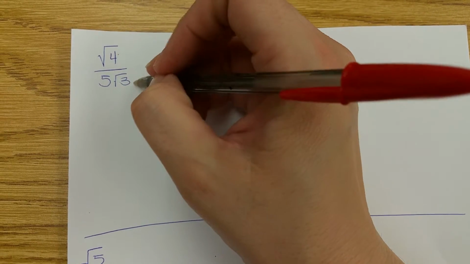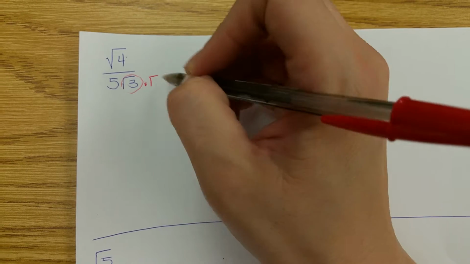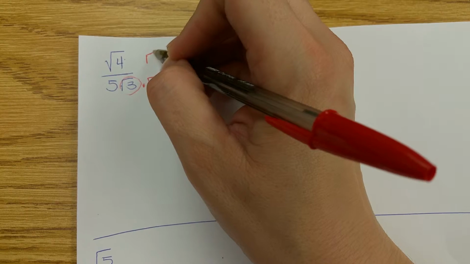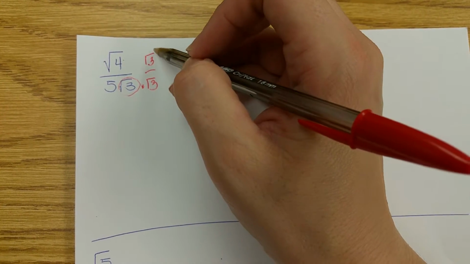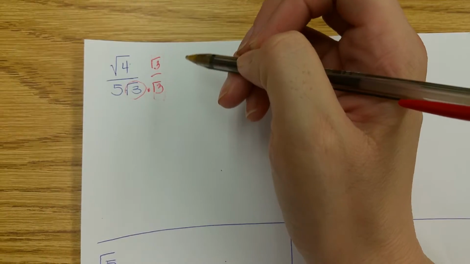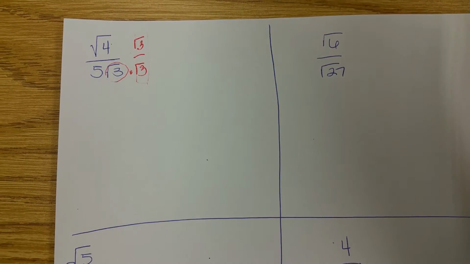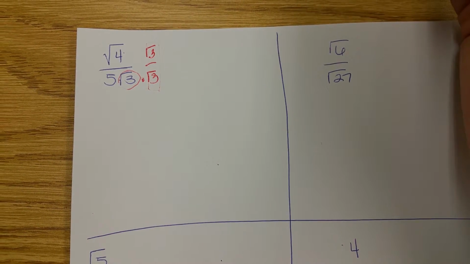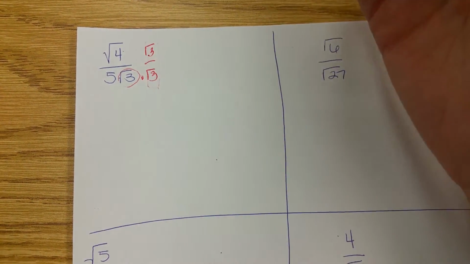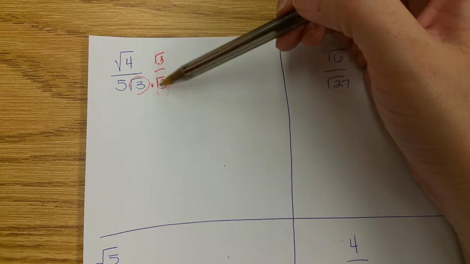Now what we do to get rid of it is we multiply times this radical that's in the denominator. But whatever we do on the bottom, we have to do on the top also. Now we know that a fraction that has the same thing on the top and bottom is just 1. It doesn't matter what's on the top and bottom. It could be the square root of 3 over 3. It could be 4 over 4. It could be x over x. If the same thing is top and bottom, then that means that it's just equal to 1. So all we've really done is multiply this times 1.